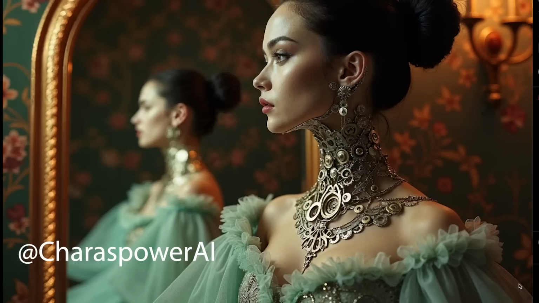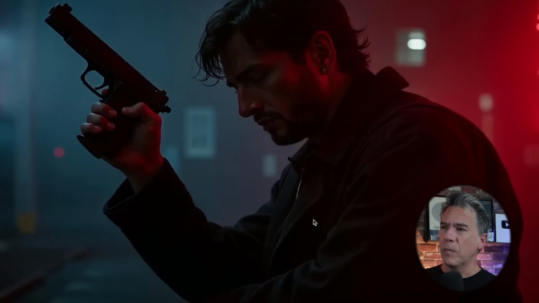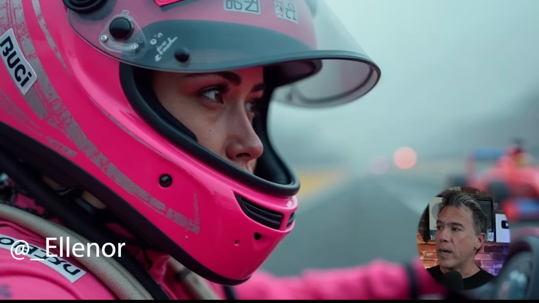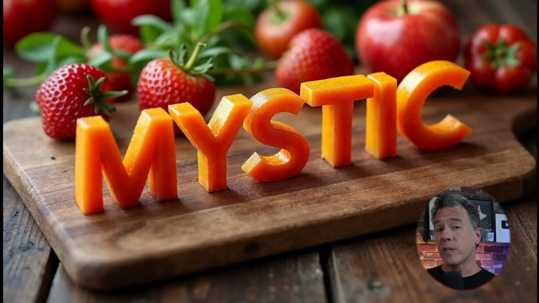Eric Chevier gives us this very nice reflective image. Jesus Plaza gives us these very nice cinematic images. Was this dude in Rebel Moon? I didn't watch Rebel Moon. Did anyone watch Rebel Moon? Eleanor gives us these pretty stunning F1 images. Yeah, I mean, the color contrast here is just wild. I really love it. And Chris first shows us that Mystic can spell.